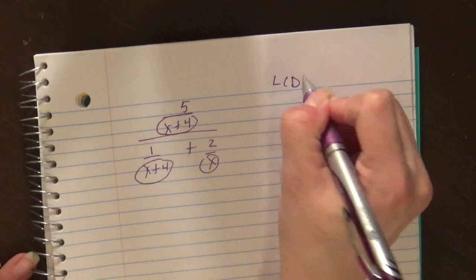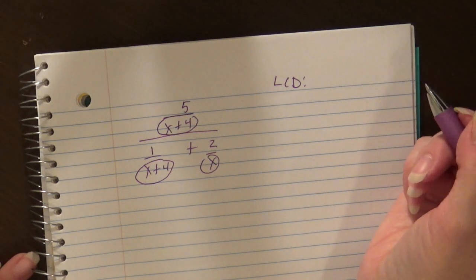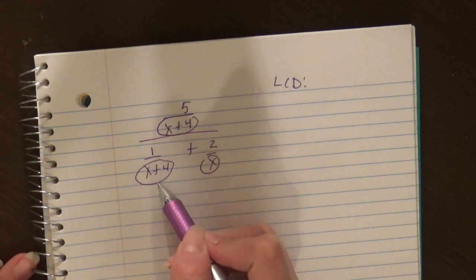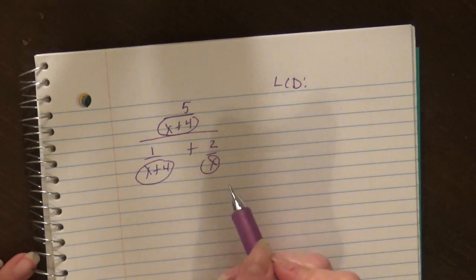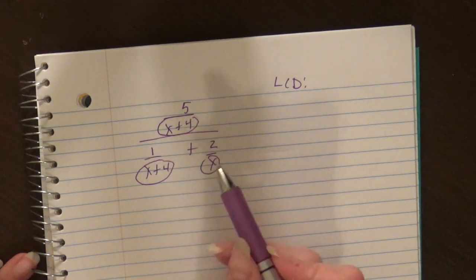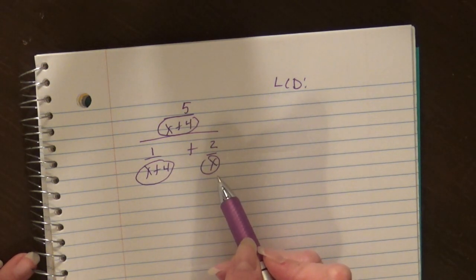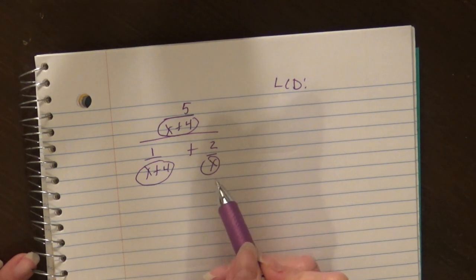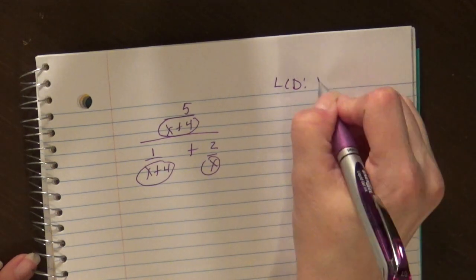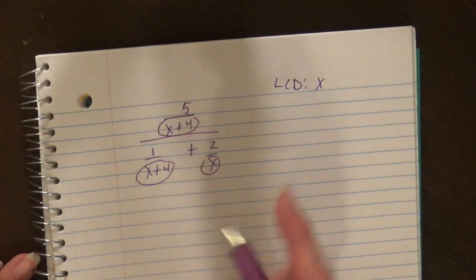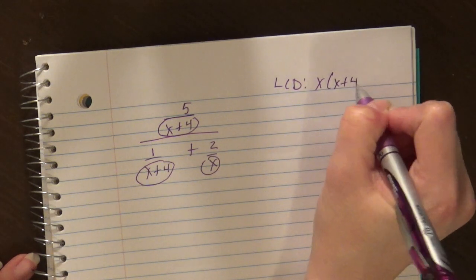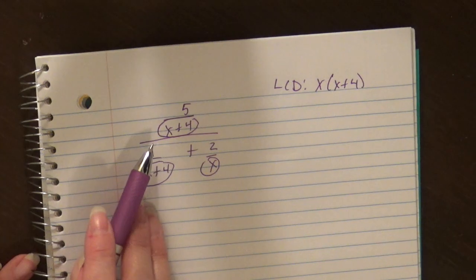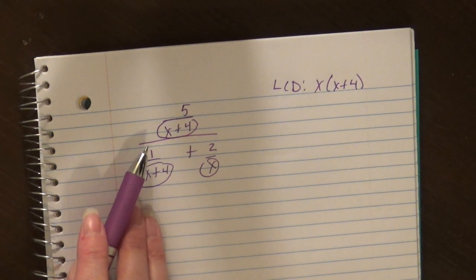My LCD, just like we did when we worked with the rational expressions earlier, if you can factor any of these denominators, you need to. However, x plus 4 does not factor. And then x, there's nothing I can do with that. So if they don't factor, you just take each one and put it into your LCD. So my LCD needs to have x. It needs to have x plus 4. And up here I have x plus 4 again, but I already have that, so there's no need to put it in a second time in the LCD.